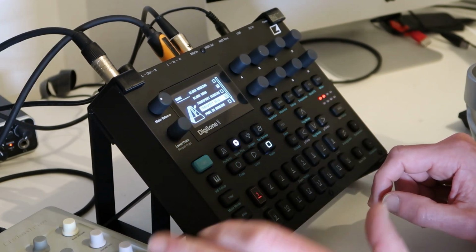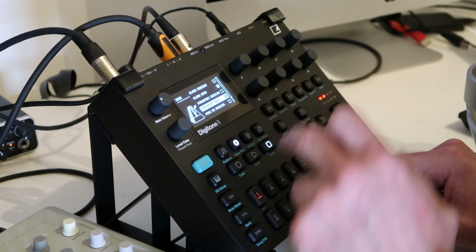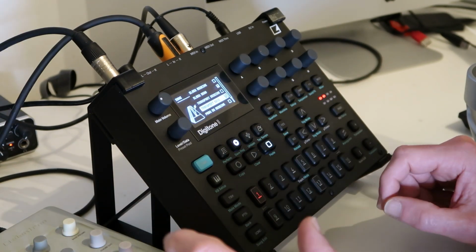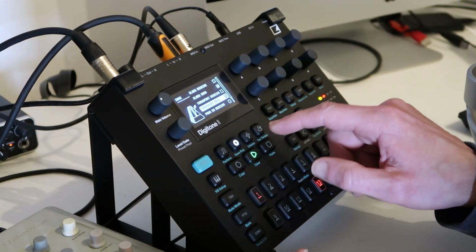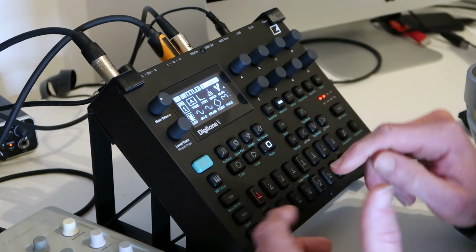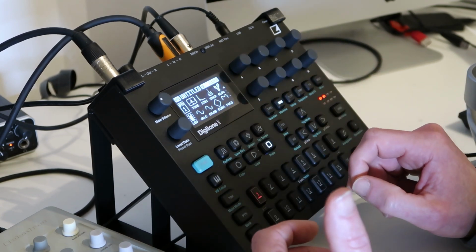So now if I play my Digitone, the Model Cycles is also cycling through. You can't see that at the moment, but those are the settings you need to control your hardware. The next important step is to make sure your leads are set up correctly.